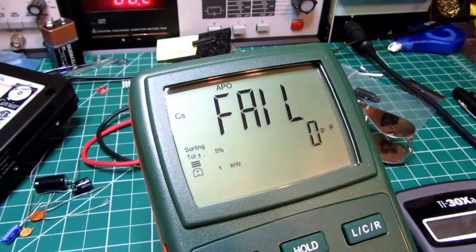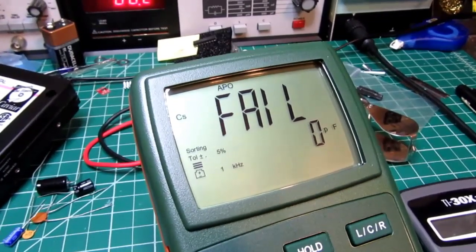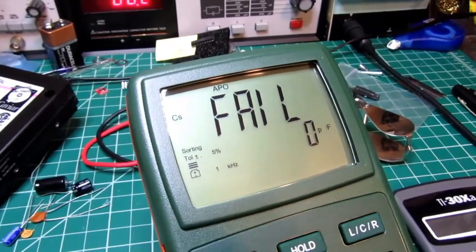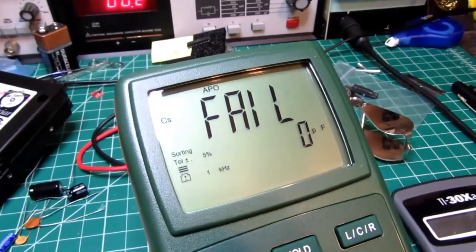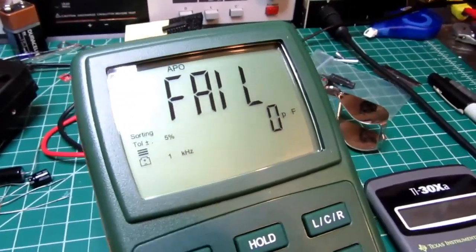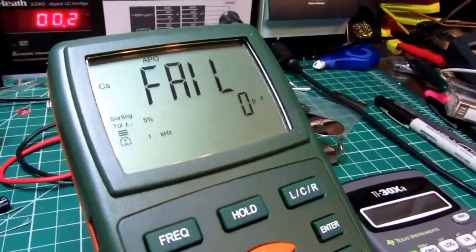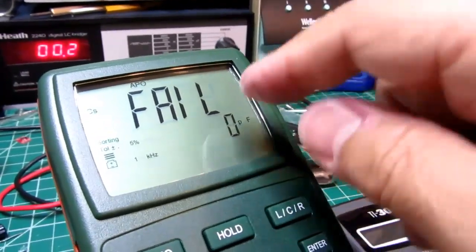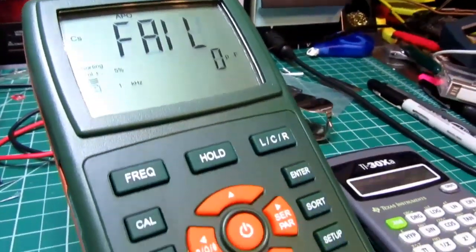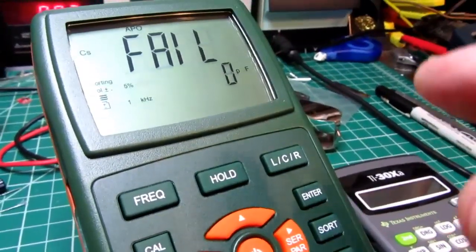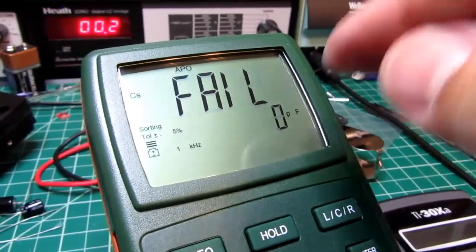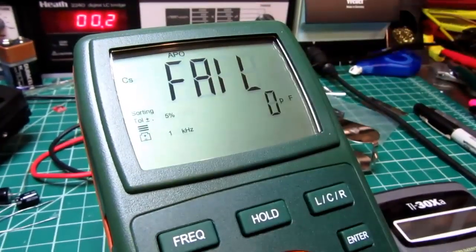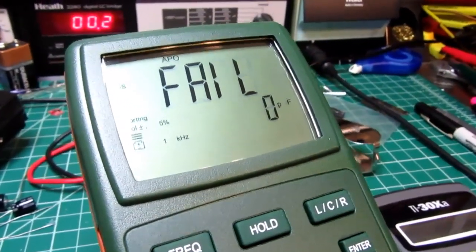But if you don't have a component of that value, but you still need to test for it, maybe you already used up the one that had that exact value, you could go into here with the method I already showed, and you can stipulate the range, and by using the left, right, and the up and down buttons, you can step through the component value digit by digit and set it to whatever number you want it to be.